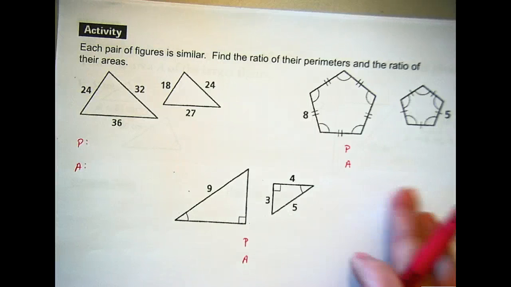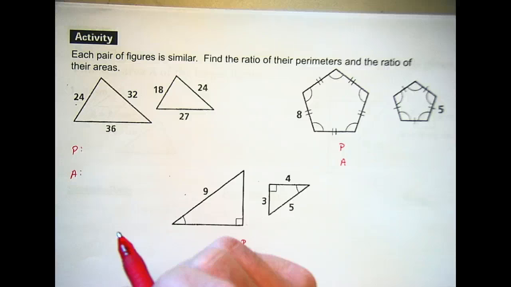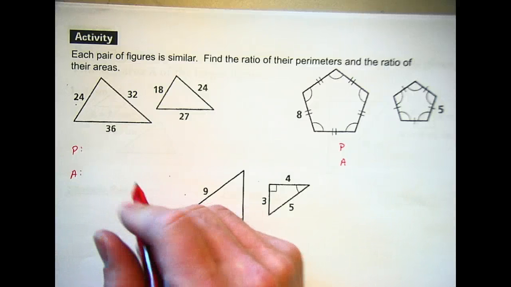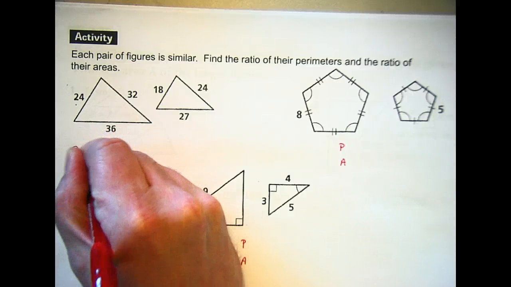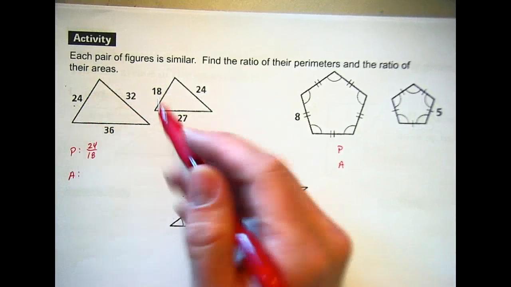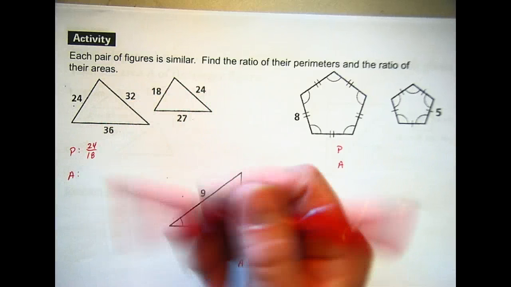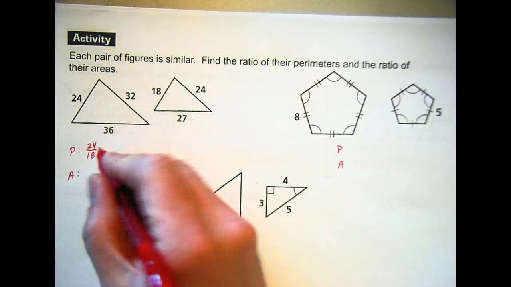Let's make sure we've got this correct at the beginning here. So we have 24 is to what? 18. 24 is to 18. And you can double check it. If you're not sure on the sides, all of the ratios should be equal. So 24 to 18, 36 to 27, 32 to 24, they should all reduce to the same thing. And I would definitely reduce them.